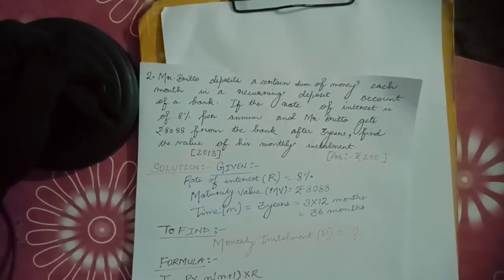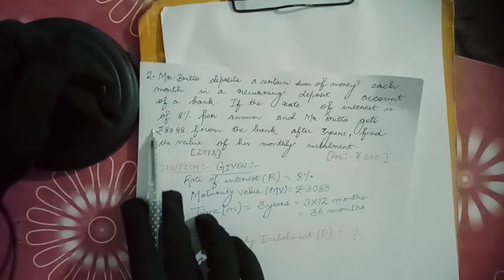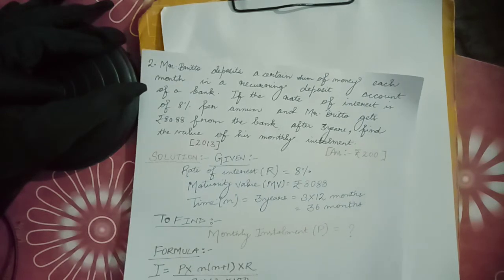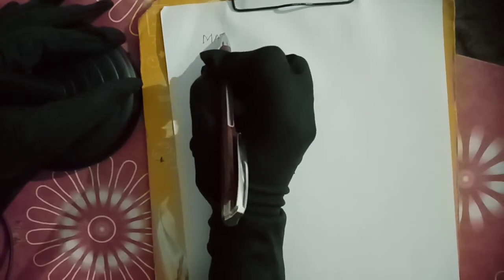So here we have been given this much from the bank at the end. In the end, the MV, that is the maturity value, has been given over here in the question. So the maturity value formula we are going to put, that is maturity value, which we denote by MV, is P into N plus I.